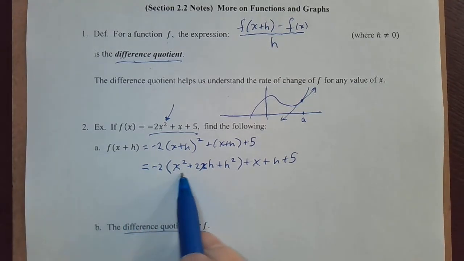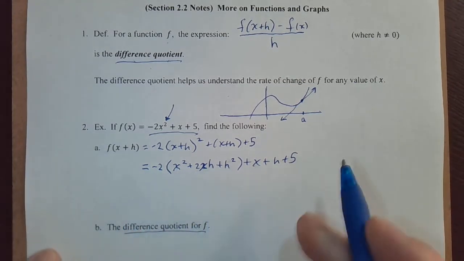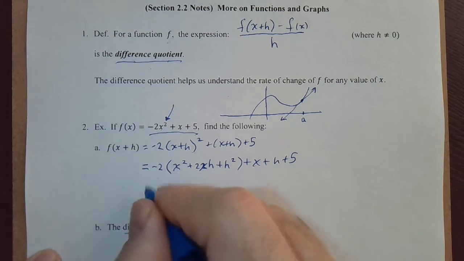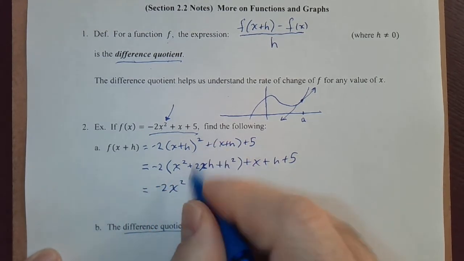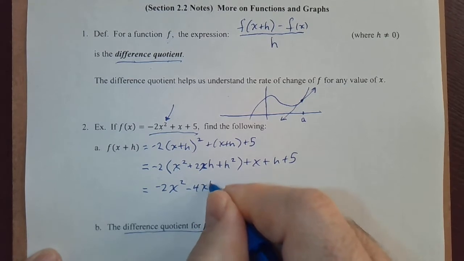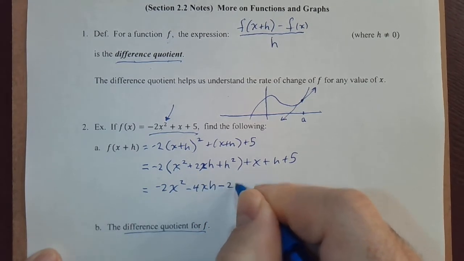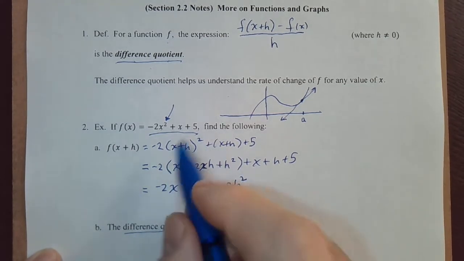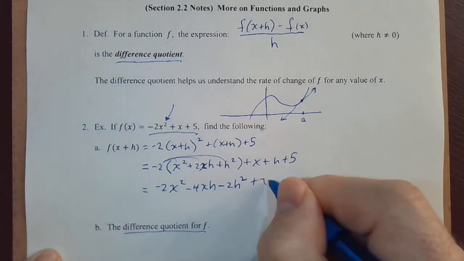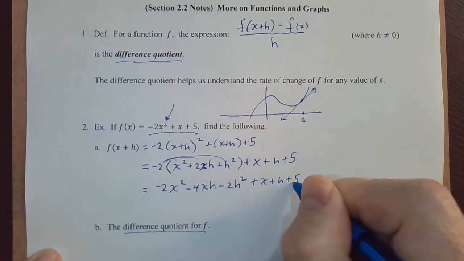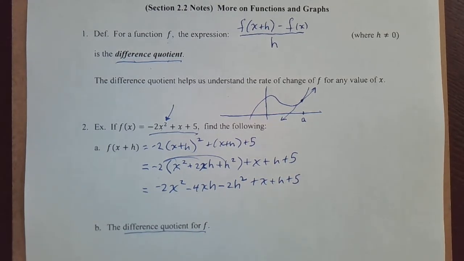I'm just going to multiply through by negative 2 here, and we'll be done with part A. So, negative 2x squared minus 4xh minus 2h squared, all I did is distribute the negative 2, plus x plus h plus 5. So that looks fairly ugly. The difference quotient won't look this bad. So we have no like terms to combine.